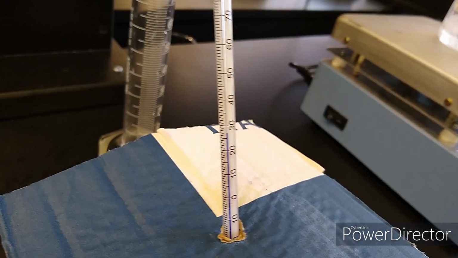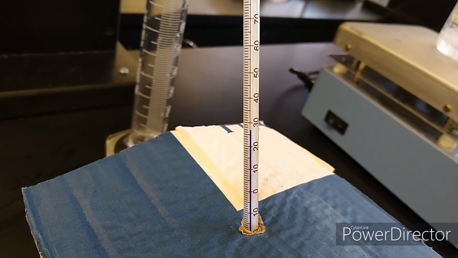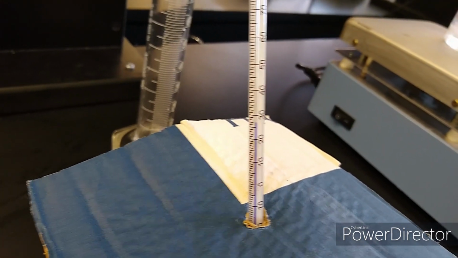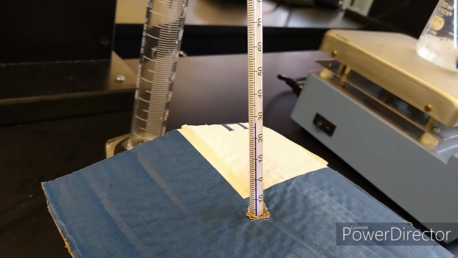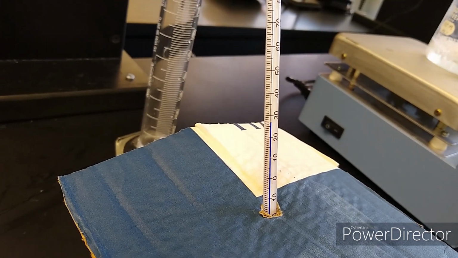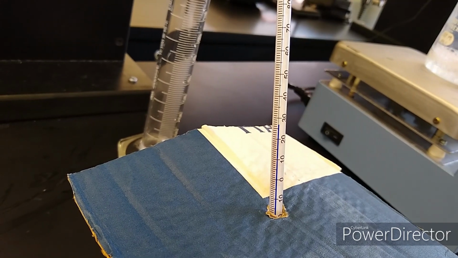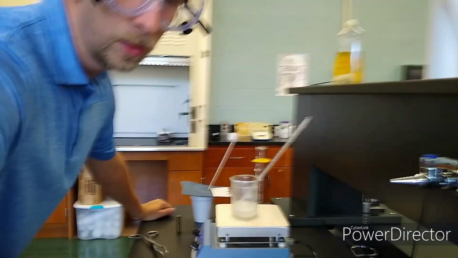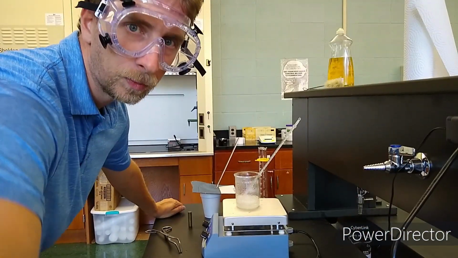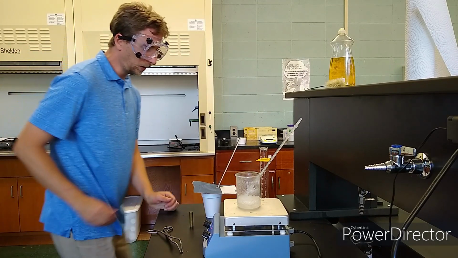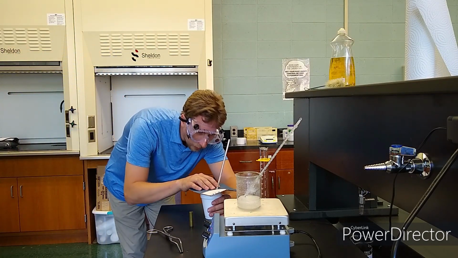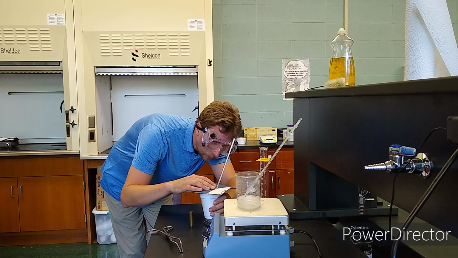So we're interested in the maximum temperature of the water inside the calorimeter cup. And 27, I'd say it went up a tad bit to 27.2 or 3. Okay. So that's about it though. Let's say 27.2 is the maximum temperature that it went up to.